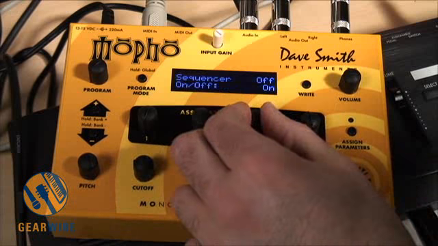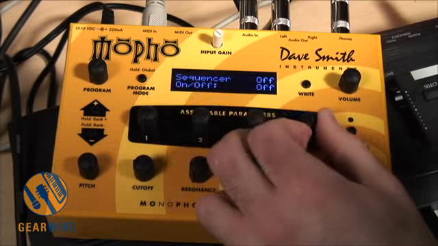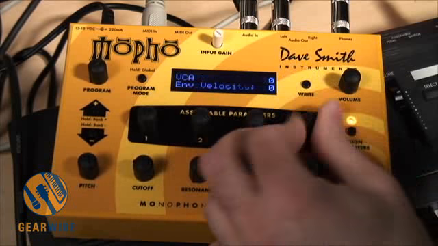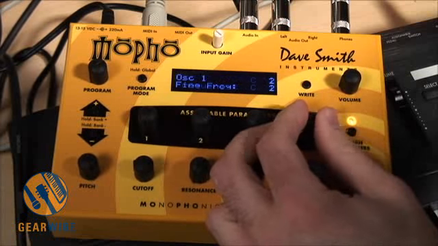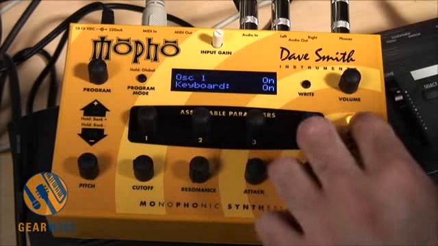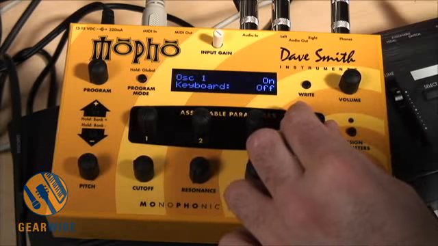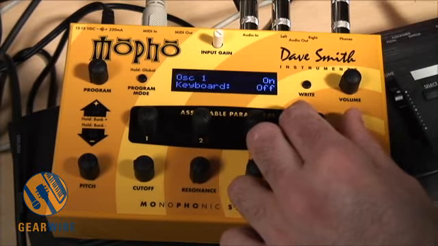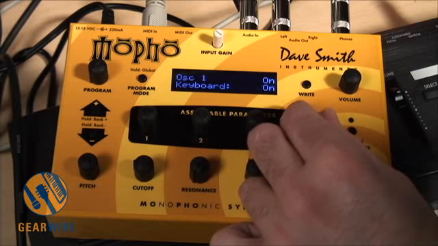Keep in mind as well that all of your sequencer and LFO controls are also stored in here. So if you go real quick through here. Okay, so my oscillators are the first thing to come up. We have keyboard control for those. You can turn that off if you want the same pitch throughout, or turn it back on.